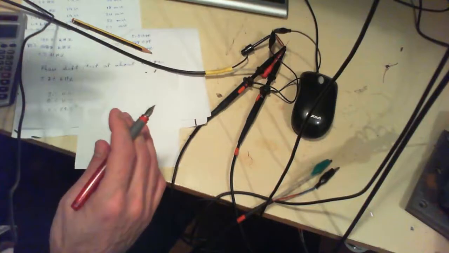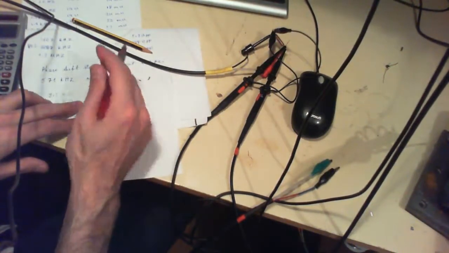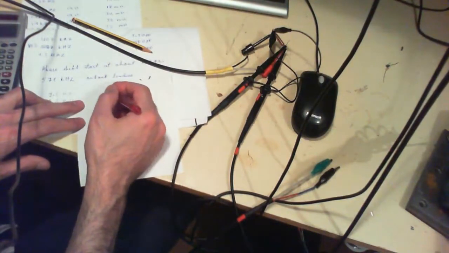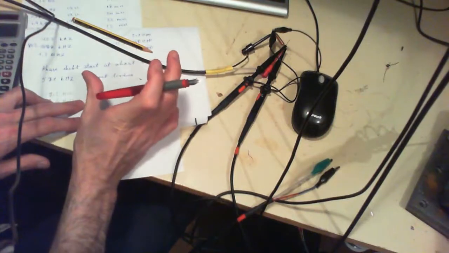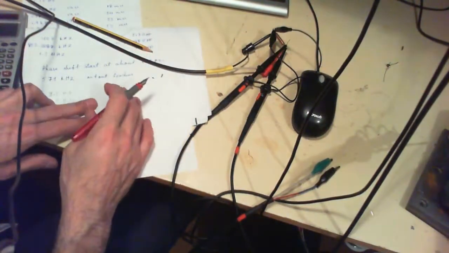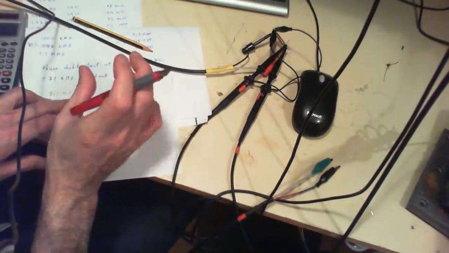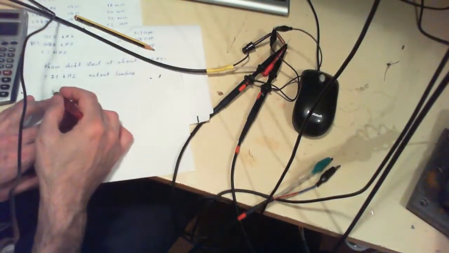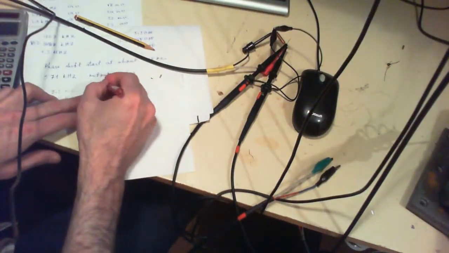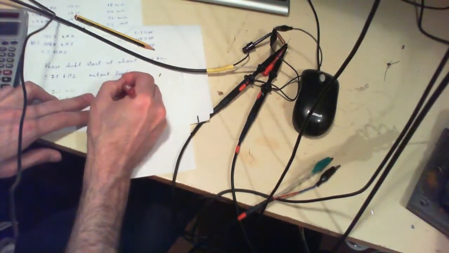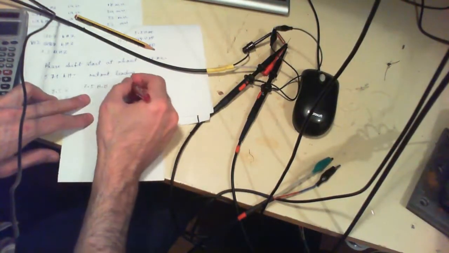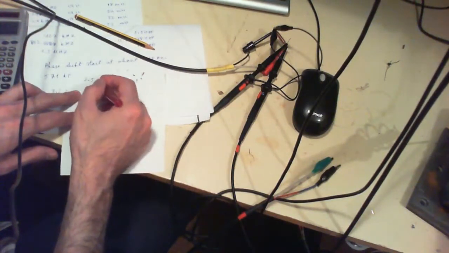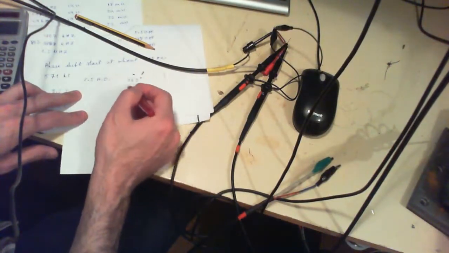On the oscilloscope screen, based on the input waveform, one complete cycle of the input waveform, which is 360 degrees, was occurring in 3.5 horizontal units. That means 3.5 horizontal units correspond to 360 degrees, right?